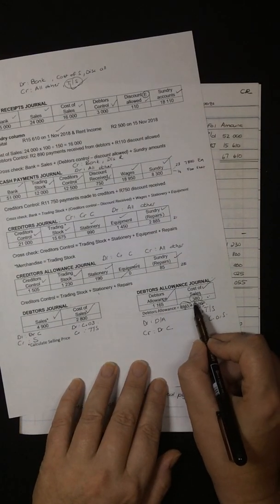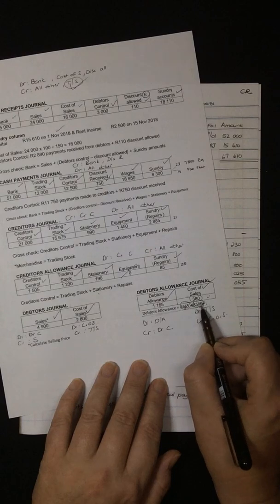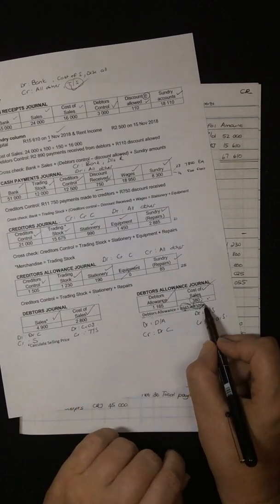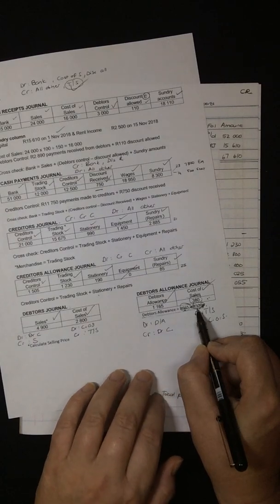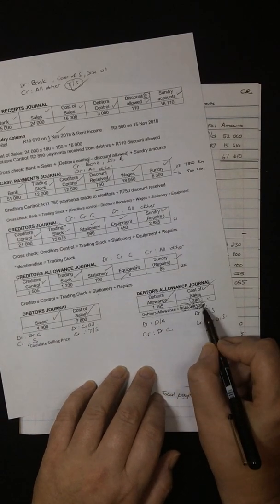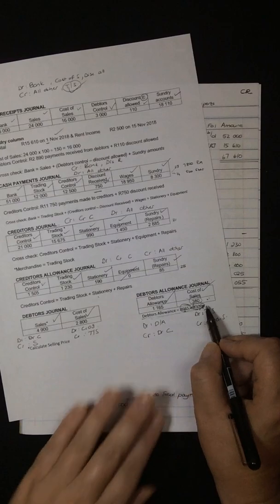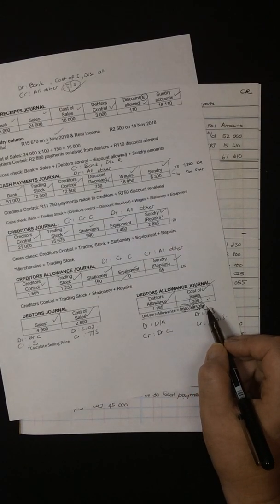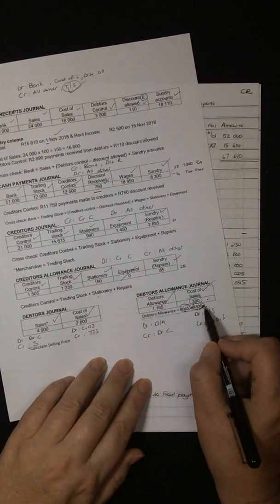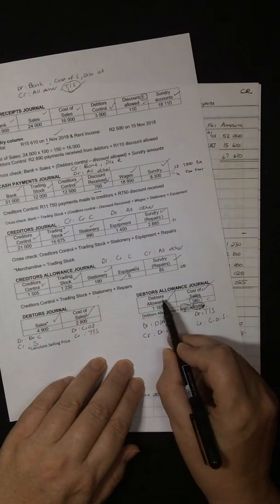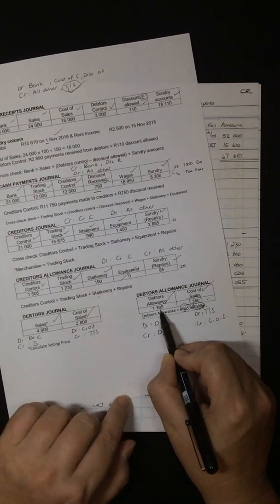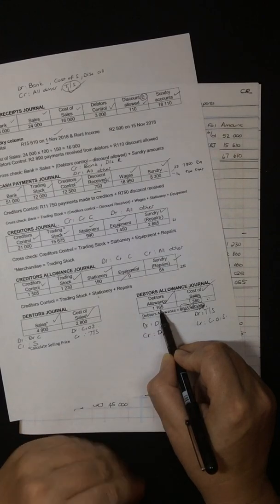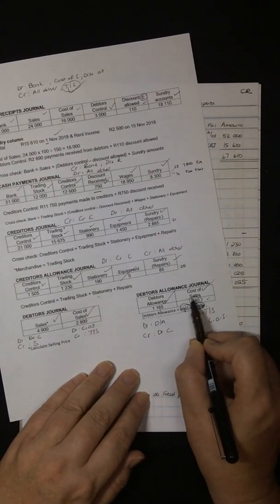Now, this is where a debtor maybe phoned us and complained and said something is wrong, but he or she doesn't want to return the goods. They are merely asking for an allowance or a discount, and we allow that, and we say yes, it's fine. We want to keep this customer, and we would then give them a discount to keep them satisfied. So the discount is recorded into the debtor's allowance column, but because no goods were returned, no trading stock was brought back to us, nothing is entered into the cost of sales.